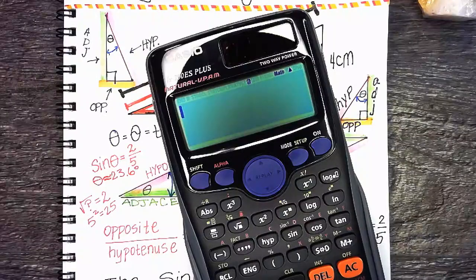Now what I'm going to do is take the sine of 23.6 degrees. When I used the answer button, I had a lot more information that the calculator had stored, and it was able to work backwards and tell me precisely 2/5. Now, when I close this parenthesis, when I go to take the sine, I should be getting the ratio or proportion, that opposite over hypotenuse relationship, the sine.